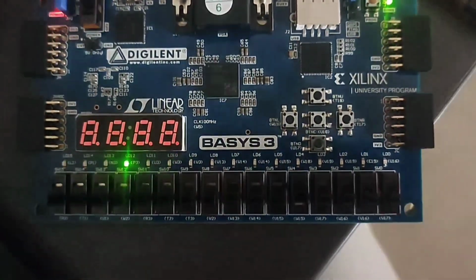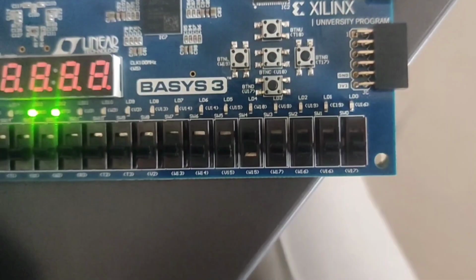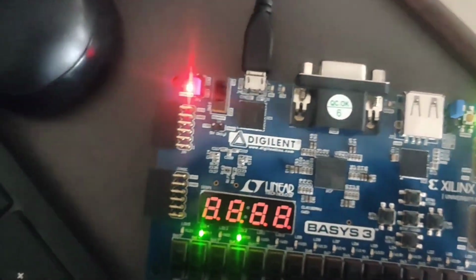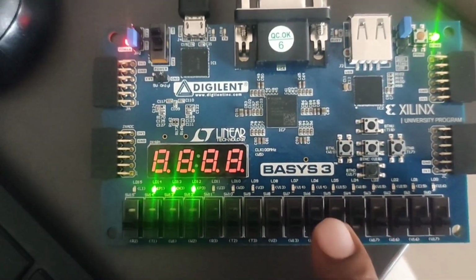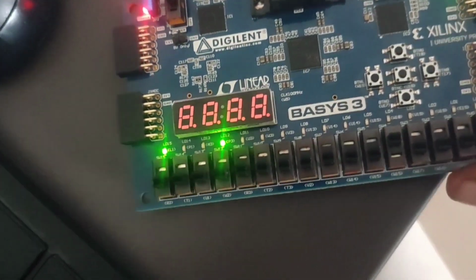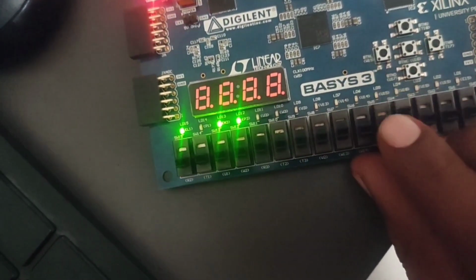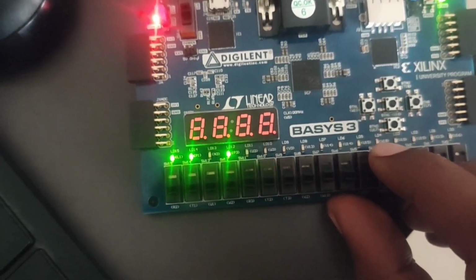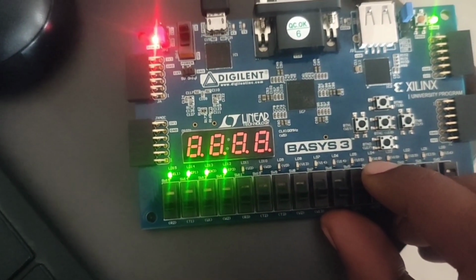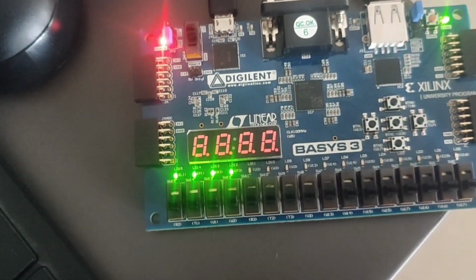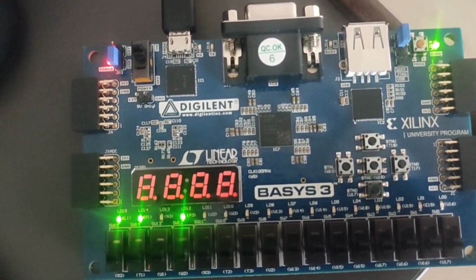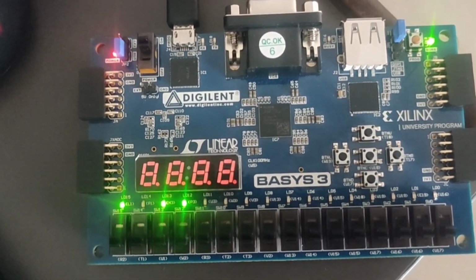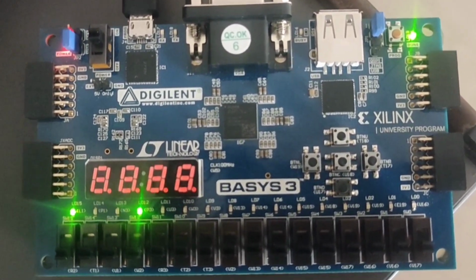Okay, so here you can see this UD pin is turned up, right? So if I make this pin a down counter, it will count in the down count. It will act as a down count.